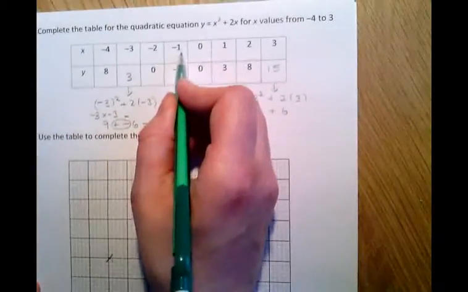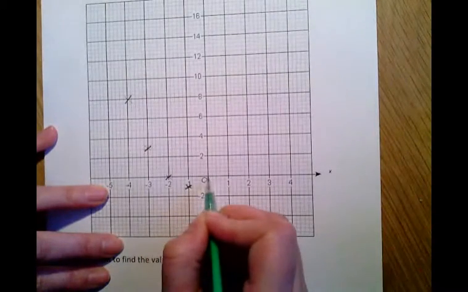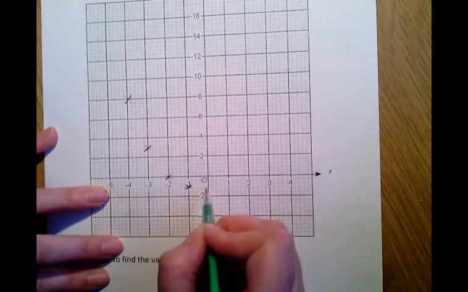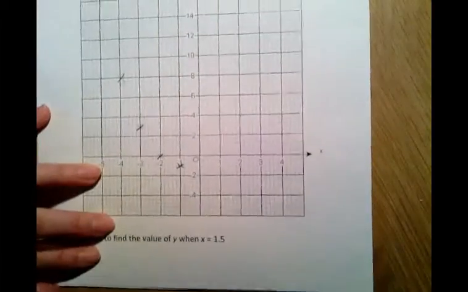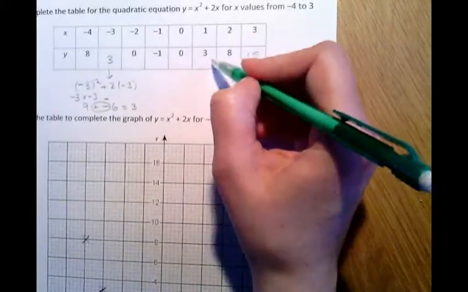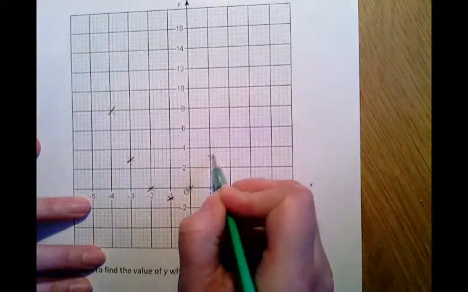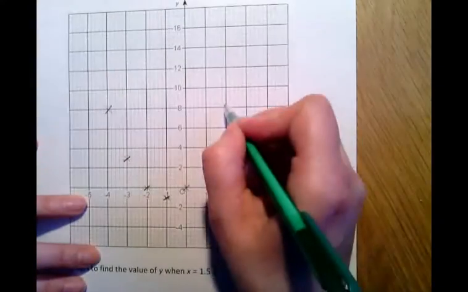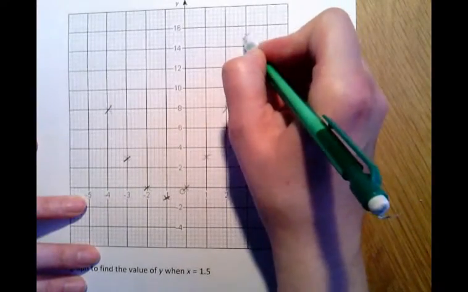The next point is negative 1, negative 1. So across to negative 1 and then down to negative 1 would be exactly halfway between the 0 and the 2. So you're having to go halfway down that line. Then 0, 0 is the next point, so that should be an easy one. Then 1, 3, go across to 1 and up to 3. Then 2, 8 and 3, 15.